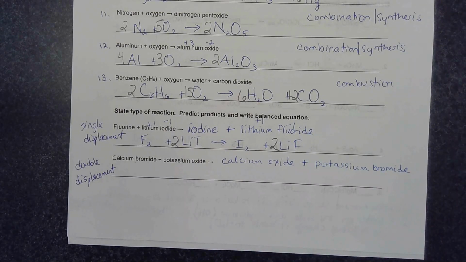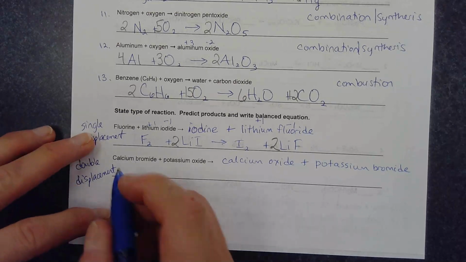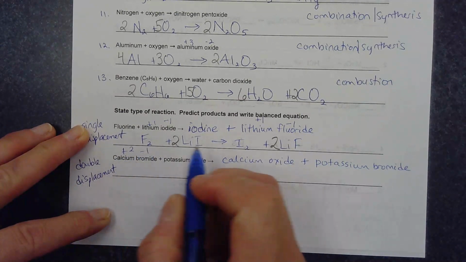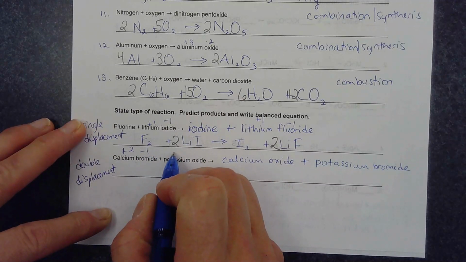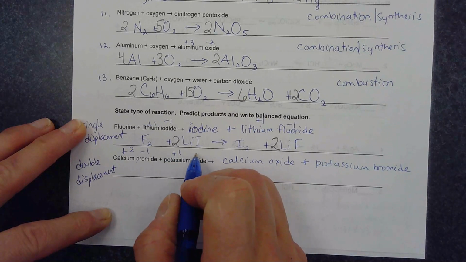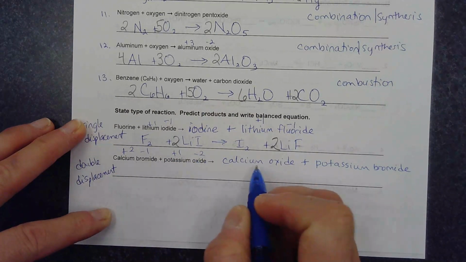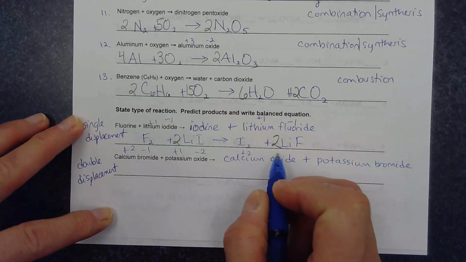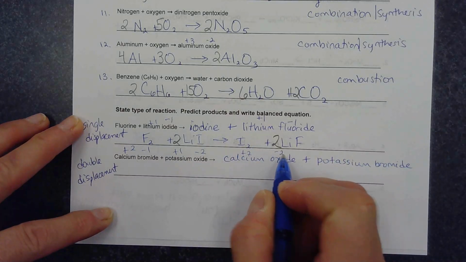So what's calcium's charge? +2. Bromide, -1. Potassium, say it again, +1. Oxide, -2. So calcium again, +2. Oxide, -2.